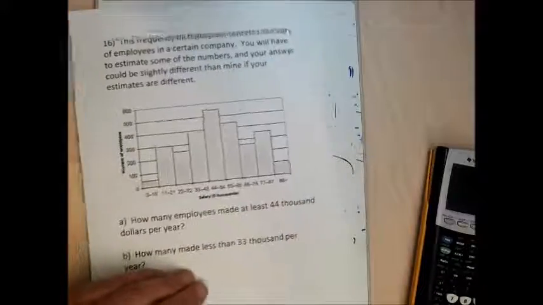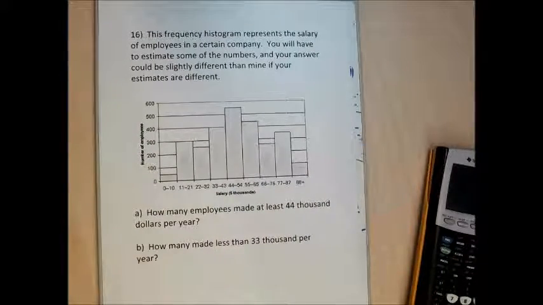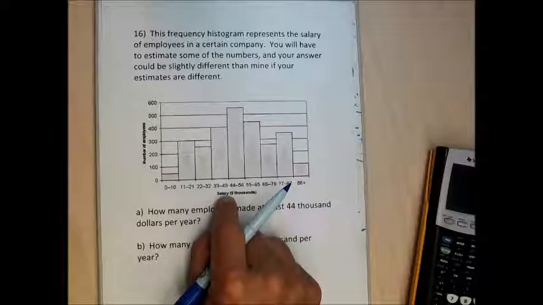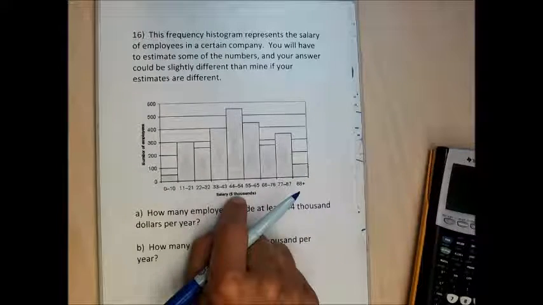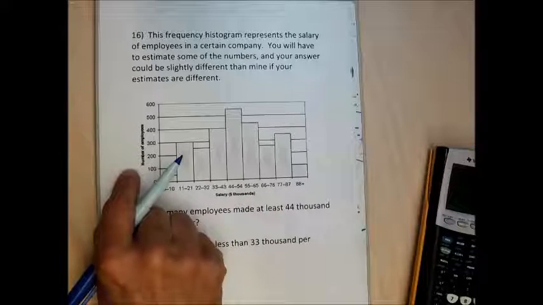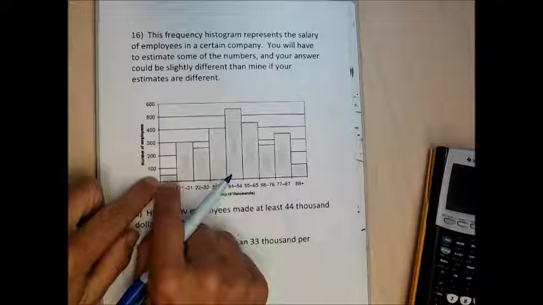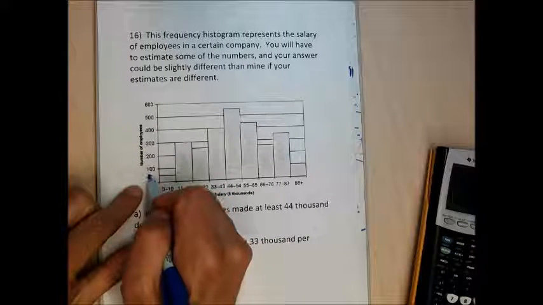Let me do a bar graph question. So this histogram, if I look at it, this is the salary of employees for some company and how many employees had the salary. So between 0 and 10,000, I think there were 50 people. It looks like that would be 50.